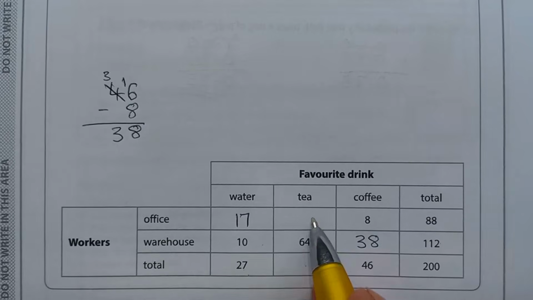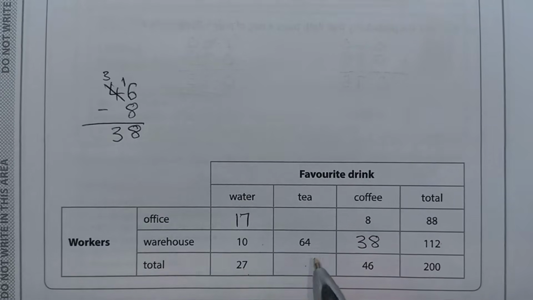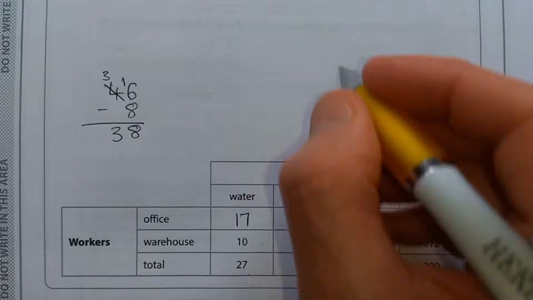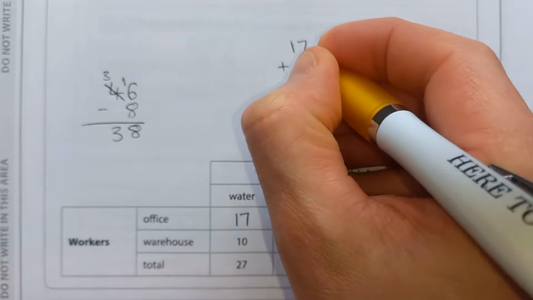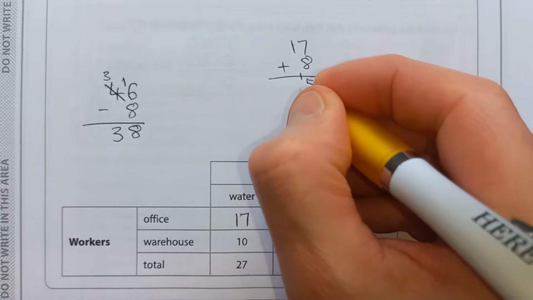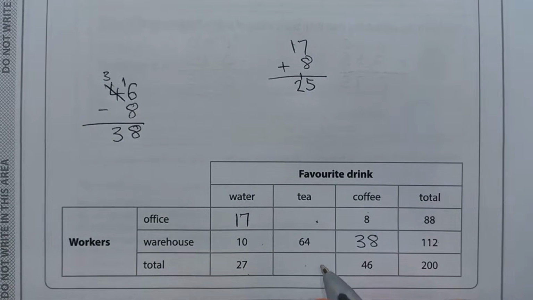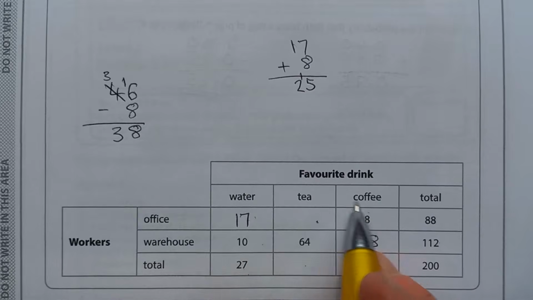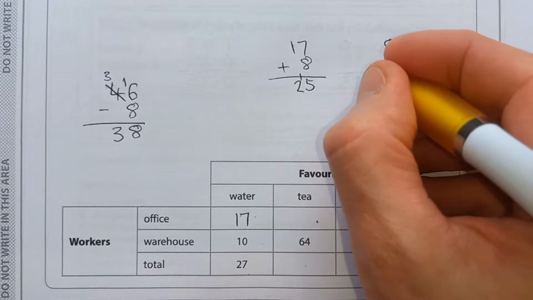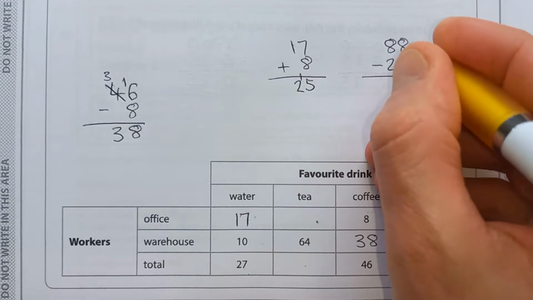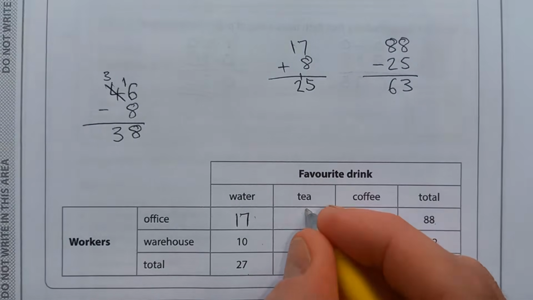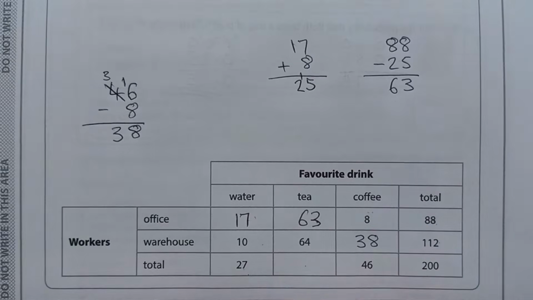Right, now we want to work out these two numbers here. To work out this one, first of all, we need to add up the number of waters and coffees. So 17 plus 8. Well, 7 and 8 is 15. 1 and the carried 1 makes 2. Okay, so that's the total of these. So we want to take the total of these away from this 88. So 8 minus 5 is 3. 8 minus 2 is 6. So we've got 63 up here.